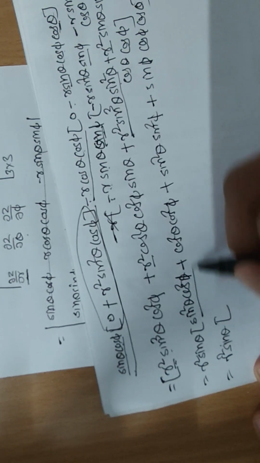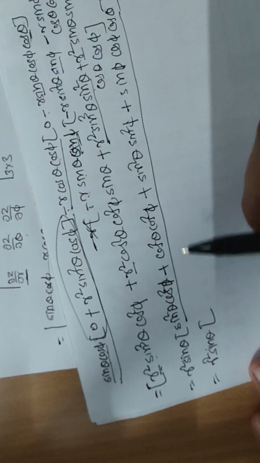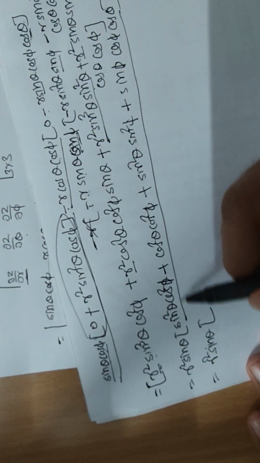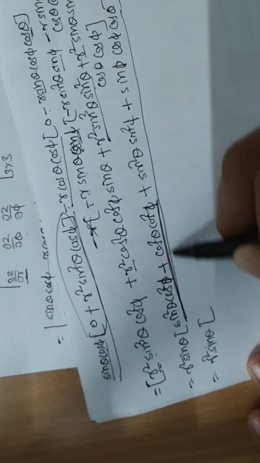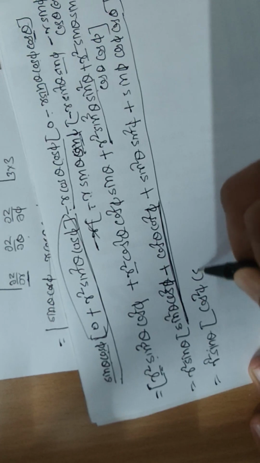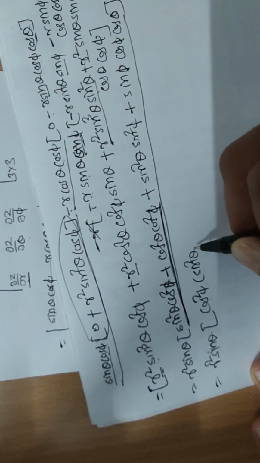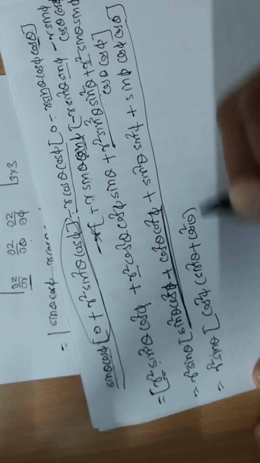Okay, look at this whole term. I am taking common from these two terms cos square phi, and remaining is sin square theta plus cos square theta.